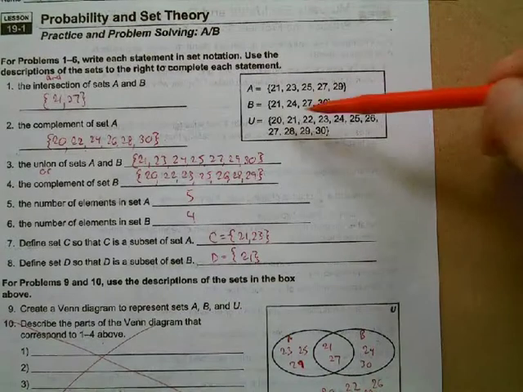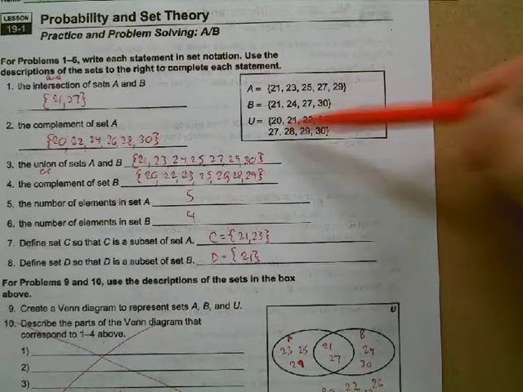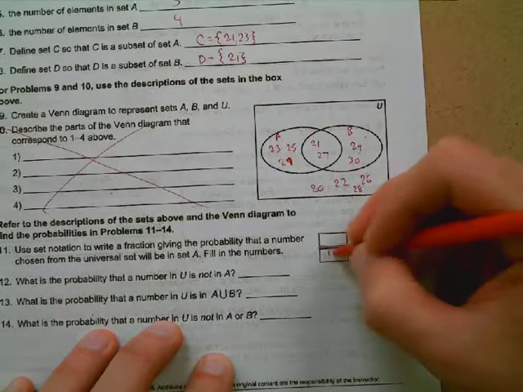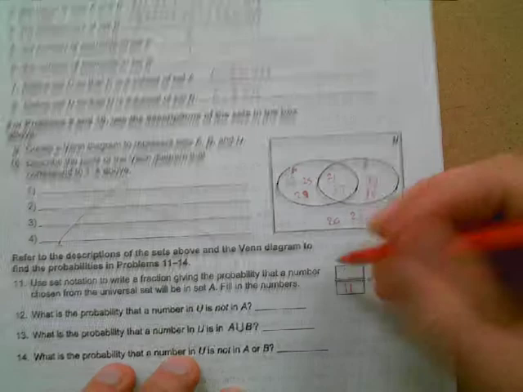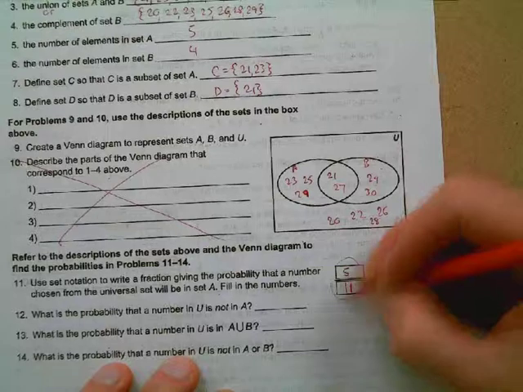1, 2, 3, 4, 5, 6, 7, 8, 9, 10, 11. So there's 11 total numbers in the universal set. And how many are in set A? 1, 2, 3, 4, 5. I know it says use set notation, we're just going to use the fraction there, 5 11ths.